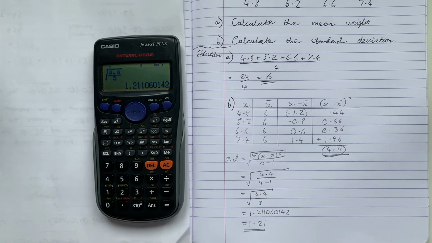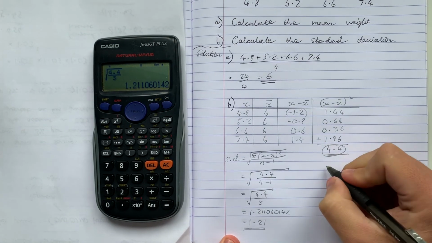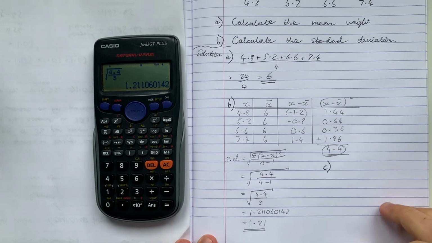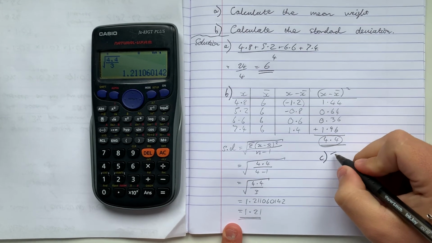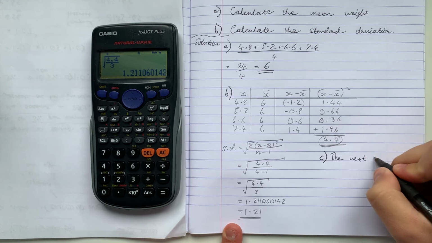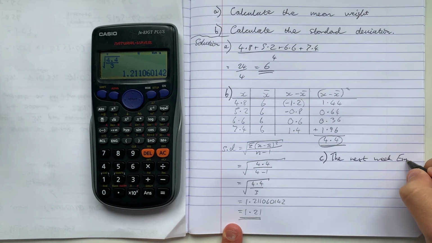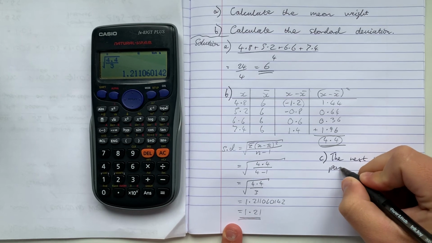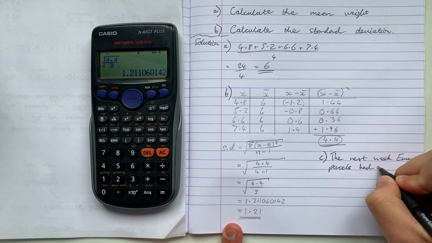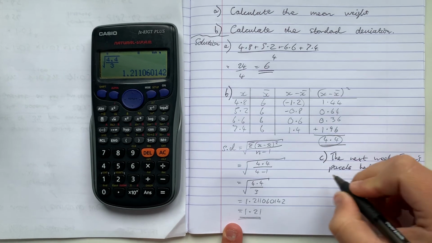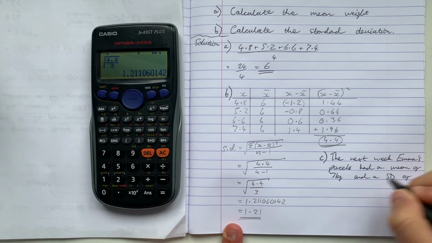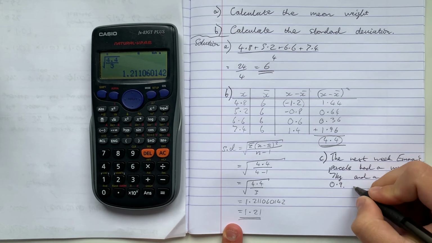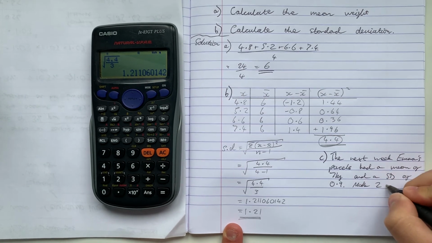Okay. Right, last part of this question, and this video is getting quite long now, so let's just try and squeeze it in here, is the comparisons bit. So the part C of the question would say something like this. So the next week, Emma's parcels had a mean of, let's say, 7 kilograms and a standard deviation of 0.9. Make 2 comparisons.